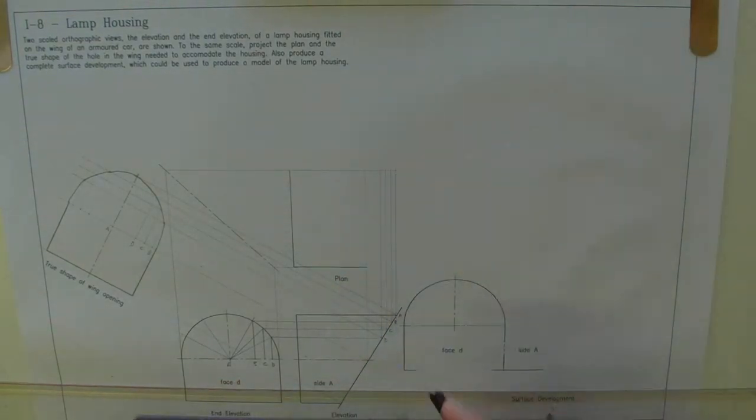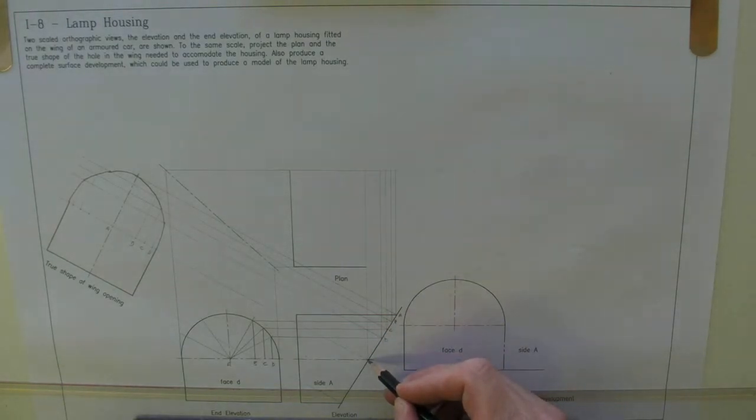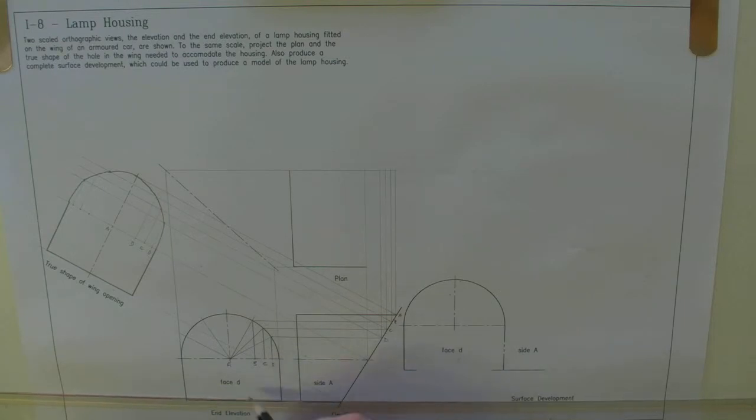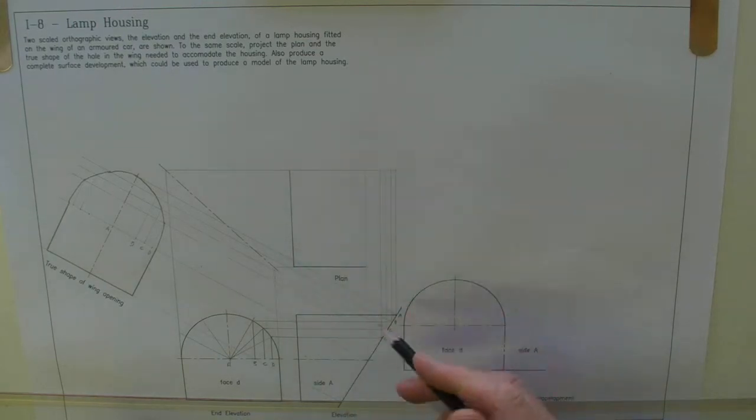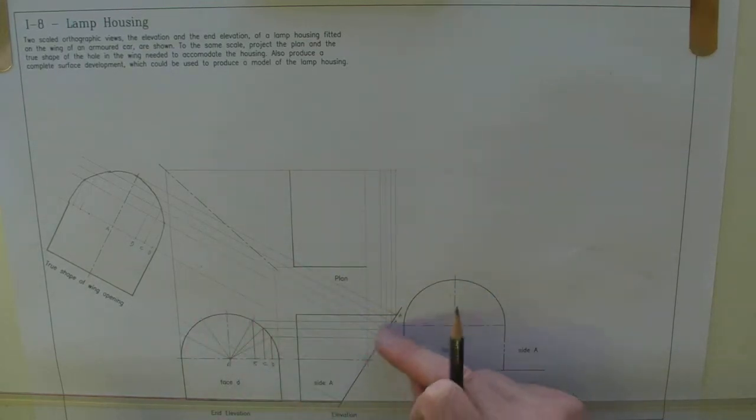Now basically that point there is when it starts to curve, okay, because you can see that there on the elevation, the end elevation. This half here is flat, so that's what it looks like on the top there, and then this part here, from there up, is where the curvature happens.